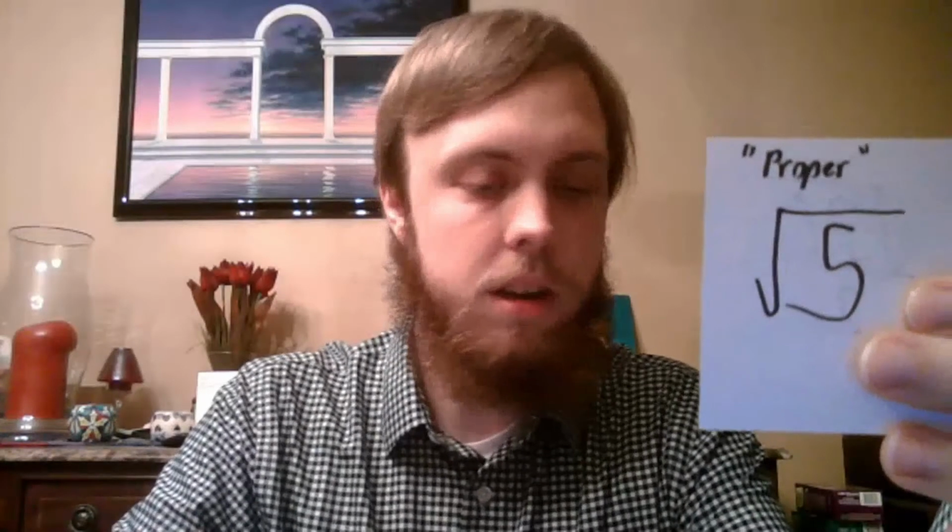Fractions have proper forms where 8 cannot go into 7 any more than it already is. Radicals also have proper forms. Radicals, like the square root of 5 here, cannot be rewritten any more simply than they currently are. Nothing multiplies by itself to give us 5.